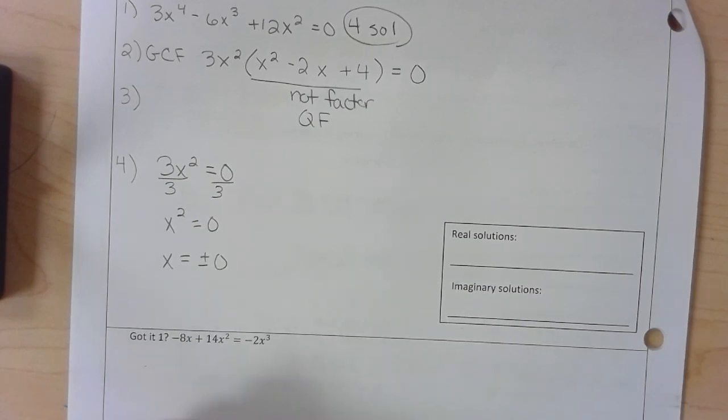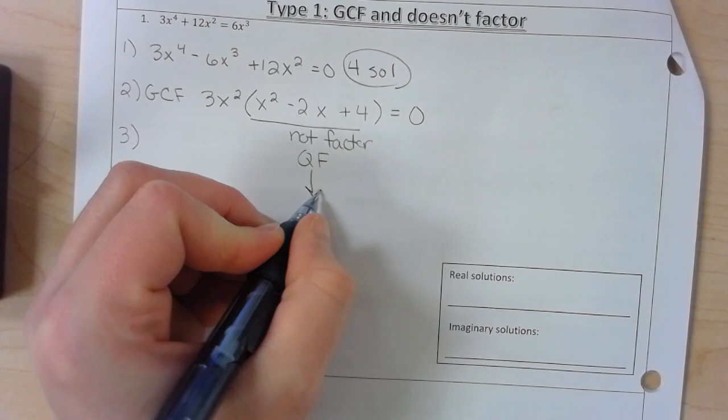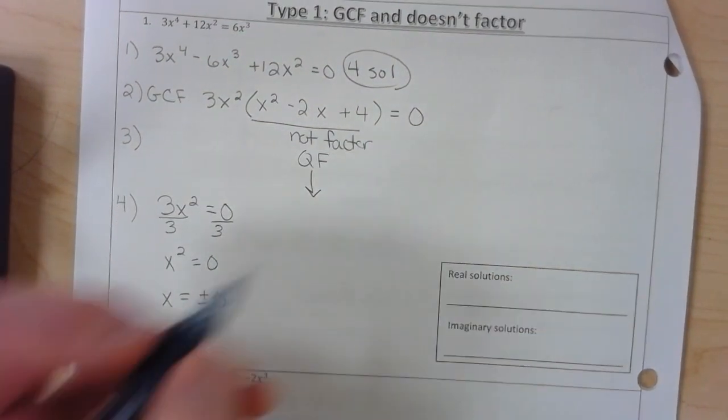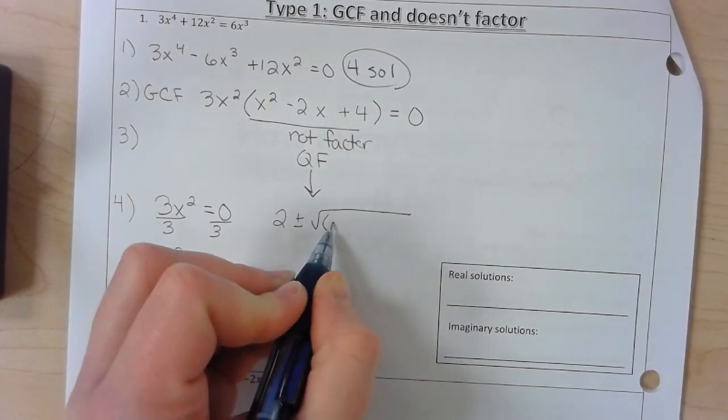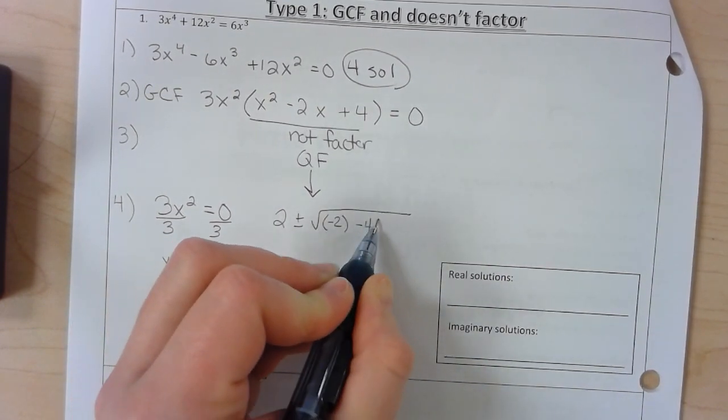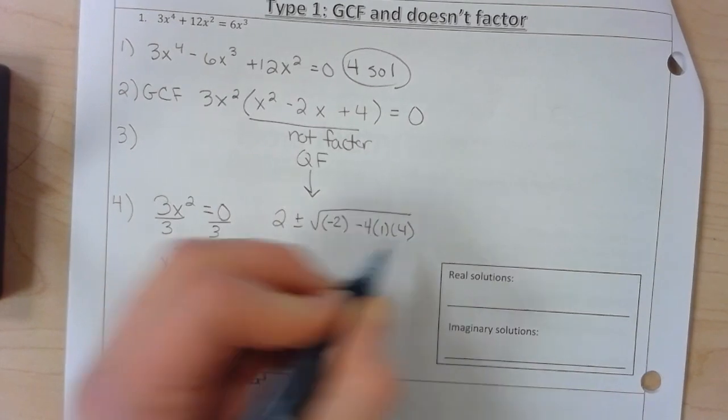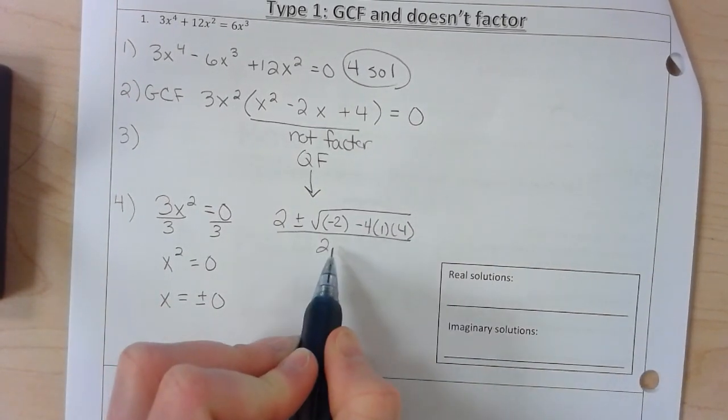So 0 happens twice. The other solutions come from this parenthesis, and we're going to need to use the quadratic formula. So we do negative b plus or minus the square root of b squared minus 4 times a times c, all over 2a.